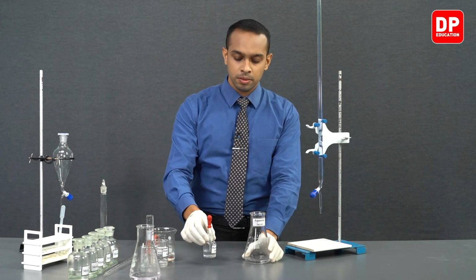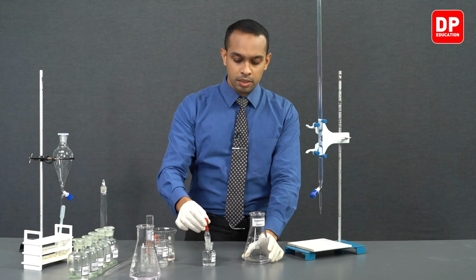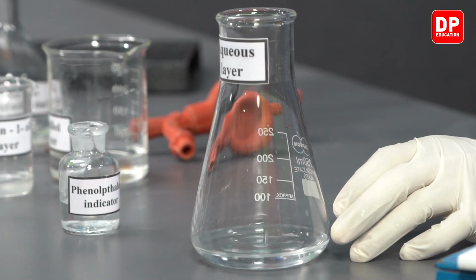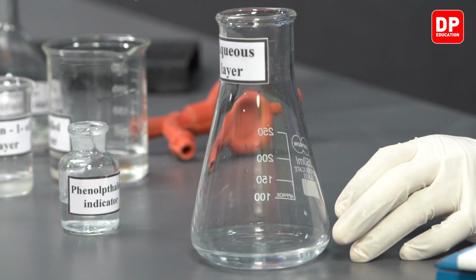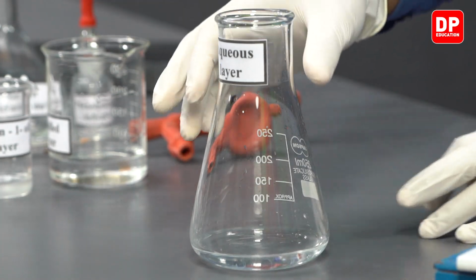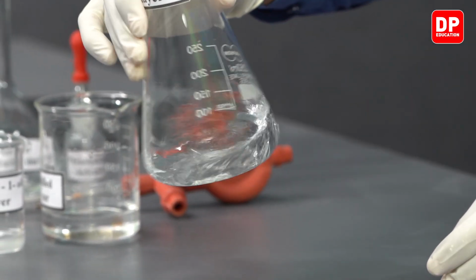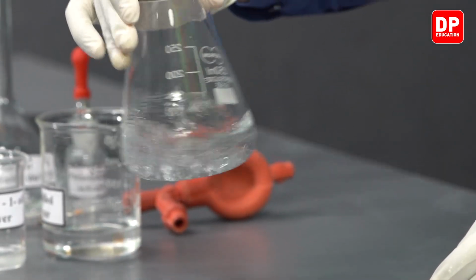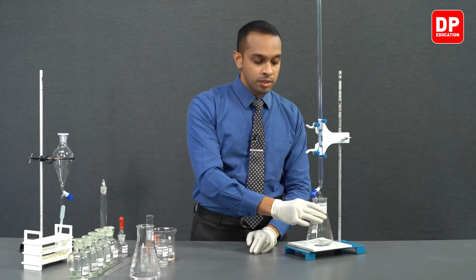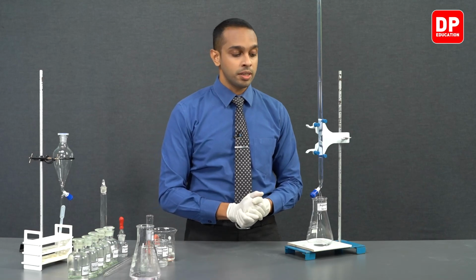After that, we can add 3 drops of phenolphthalein into our titration flask, and then we can mix the contents in the titration flask here. Then we can proceed to our titration with sodium hydroxide.